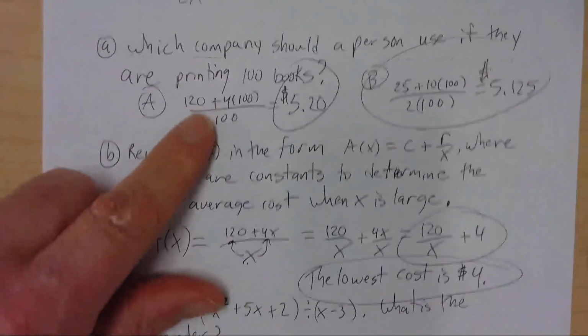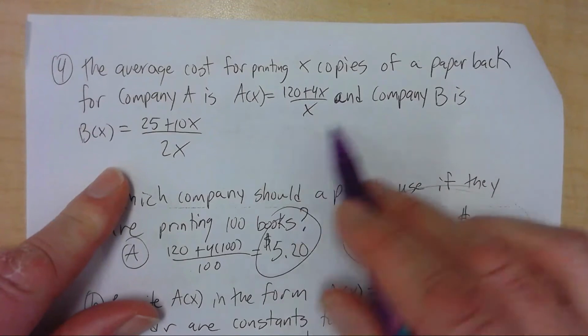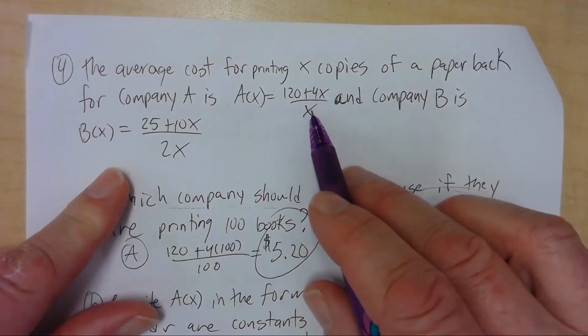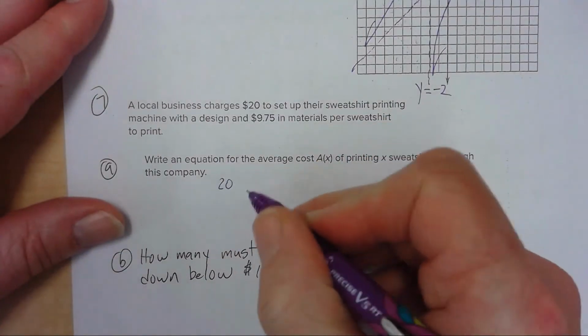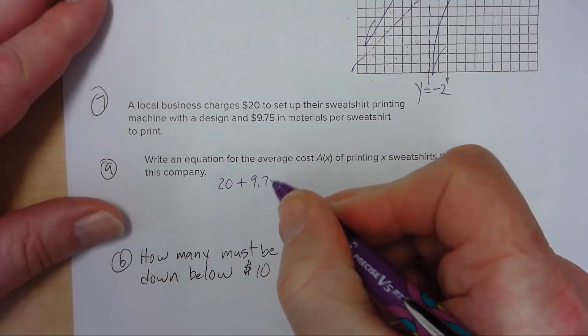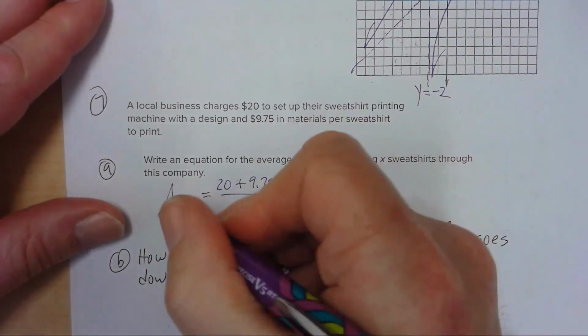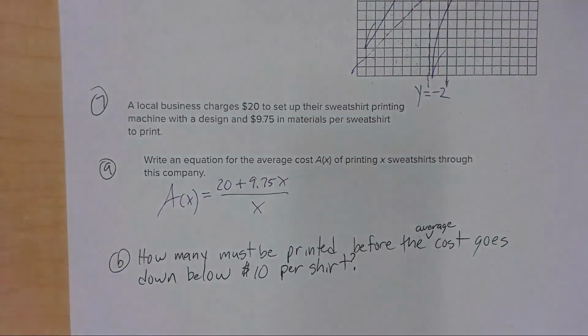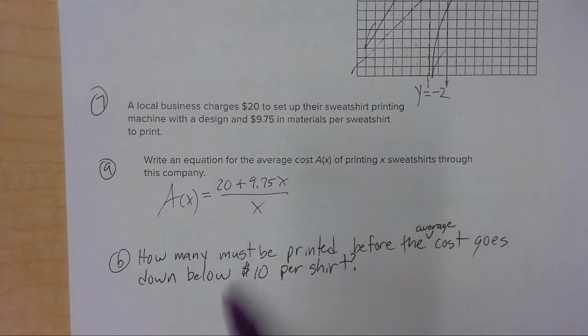Average cost again, that would be like this one here, right? So amount, and so on. So that's kind of this, right? So just copy that kind of idea. So sweatshirts is $20 to set up, 9.75 per item divided by x, and that's going to be cost. They called cost A of x for some reason. So it's a local business, $20, 9.75, and so on, and we want it to be $10.